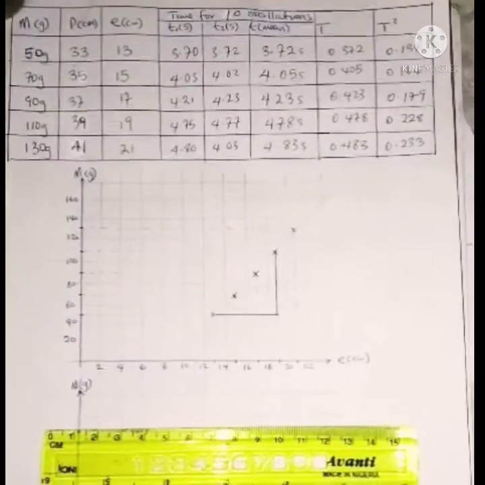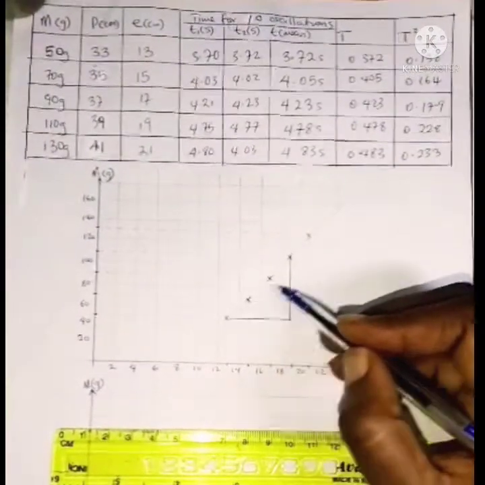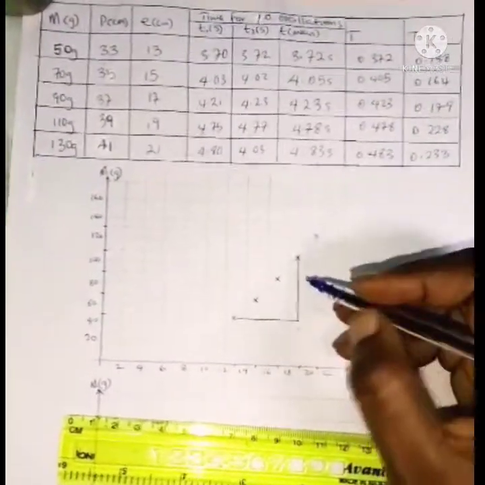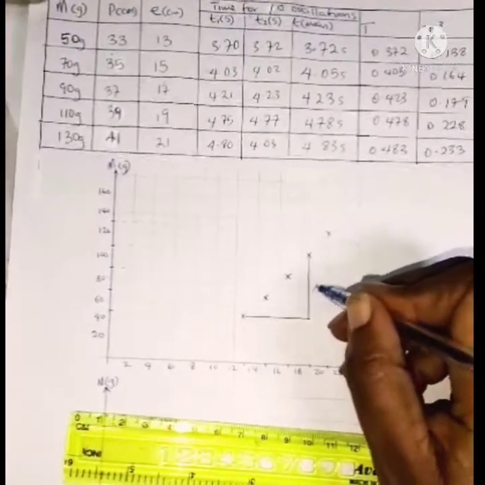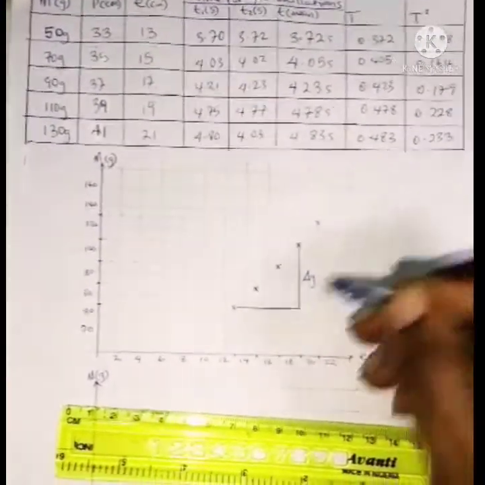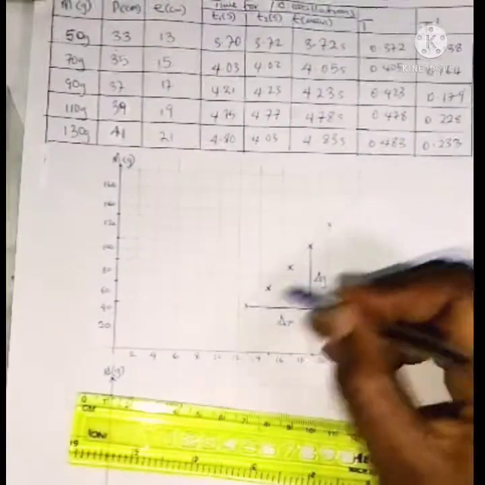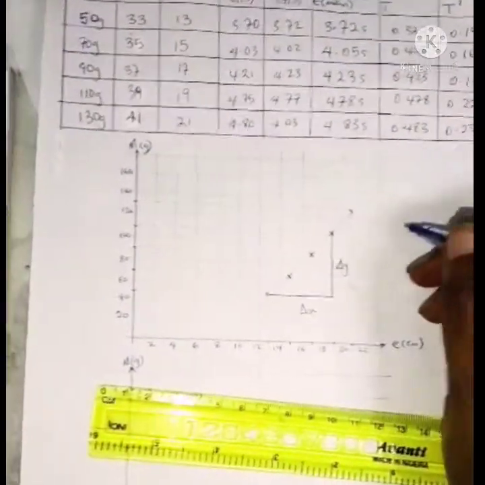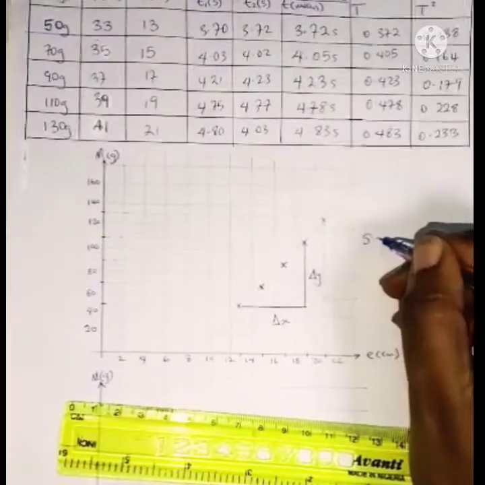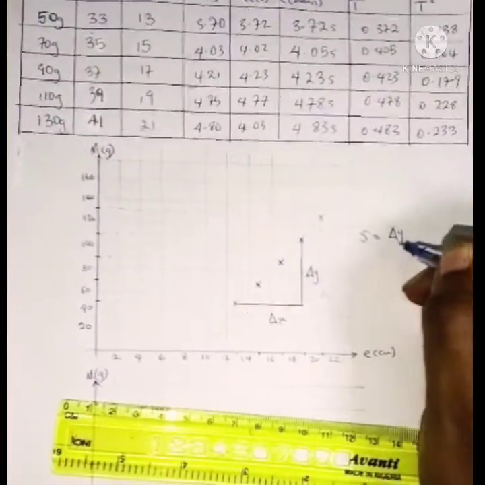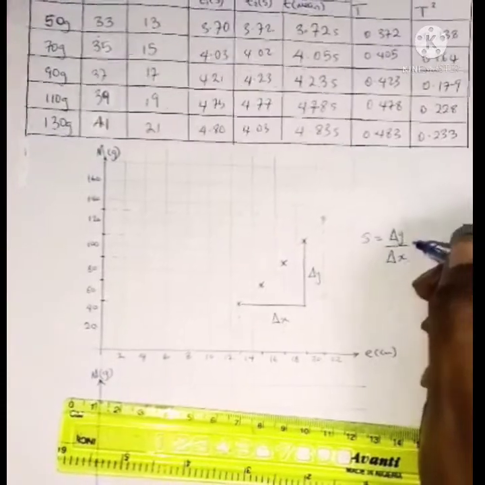So now we've drawn our triangle to create a gradient. The gradient is the change in y all over the change in x. We chose 2 points, remember, and then we'll find it. So we say the slope s is equal to the change in y all over the change in x.